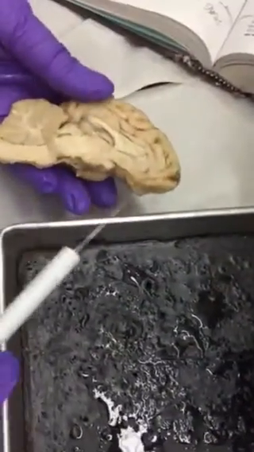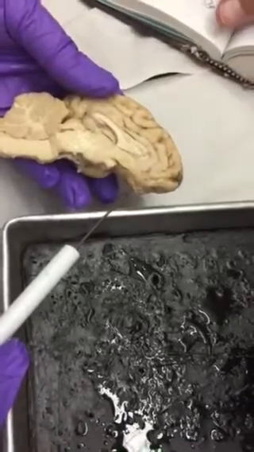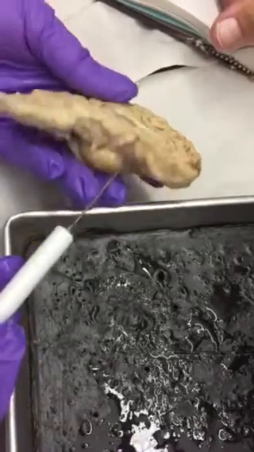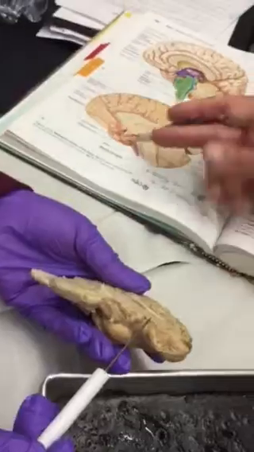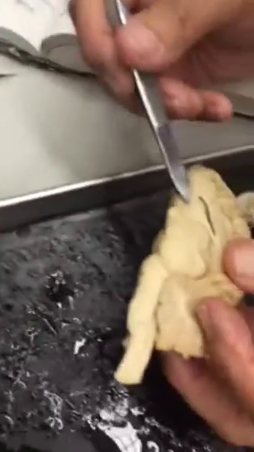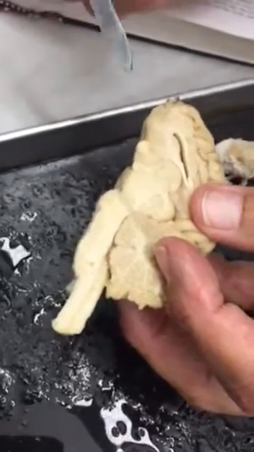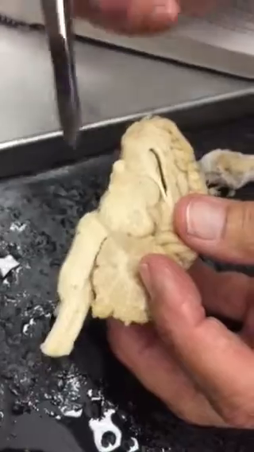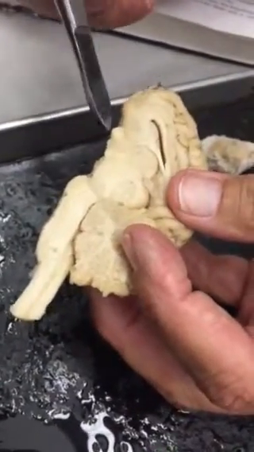Yeah, that's going to have to be the mammillary body or the, well, we're not seeing it on the sheep brain. It's going to be the hypothalamus. It's going to have to be sitting here. The sheep's brain is a little bit different, obviously, than the human brain. So I'll show you guys some pictures of those up on the screen in just a minute.